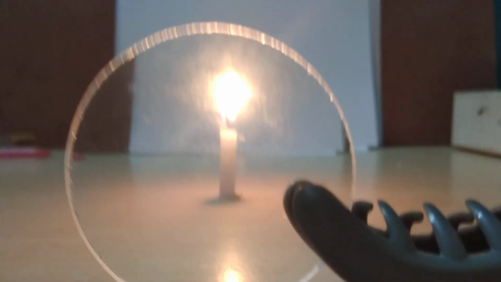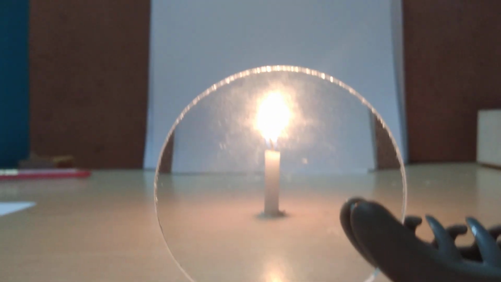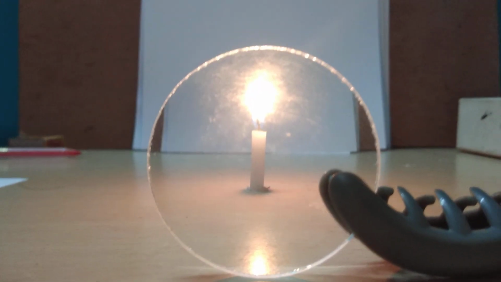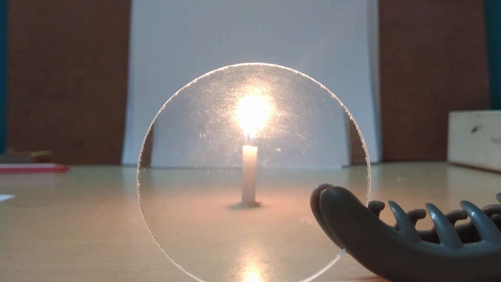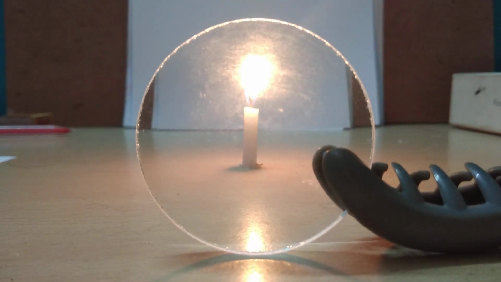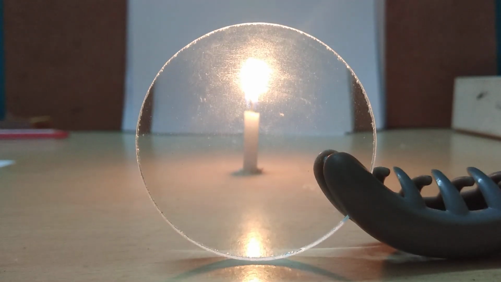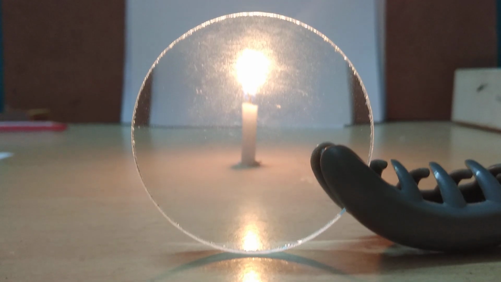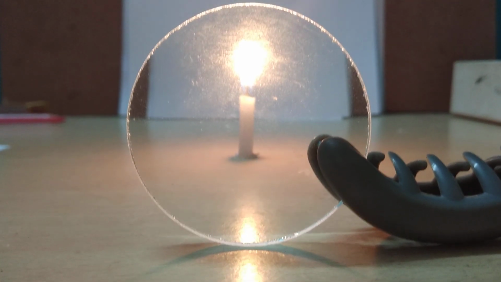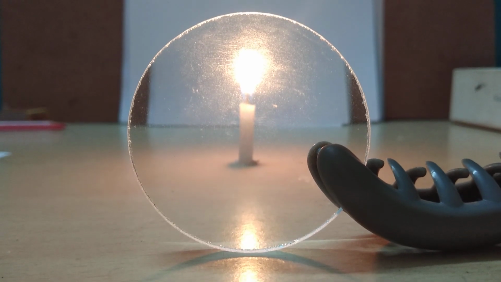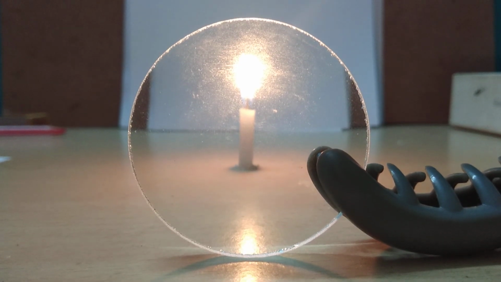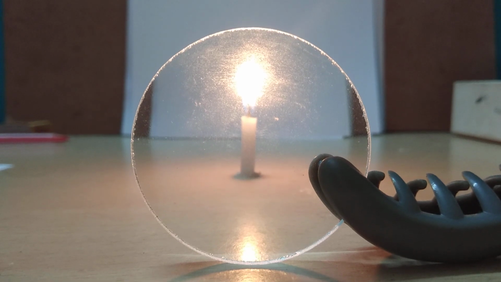You see, we have written here. You see what a clear picture it is. The picture is very clear. You see the candle flame. You can see here that the image formed by a concave lens is virtual, that is, it cannot be taken on a screen. It is erect and also smaller in size than the object.